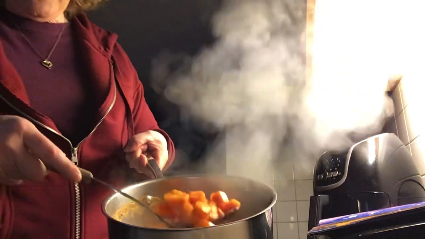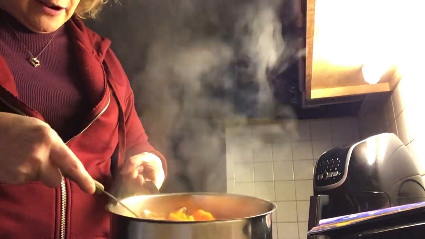And I think my carrots might be ready. Ooh, I don't know if you can see that. Isn't that wonderful? We'll have a big pile of carrots.